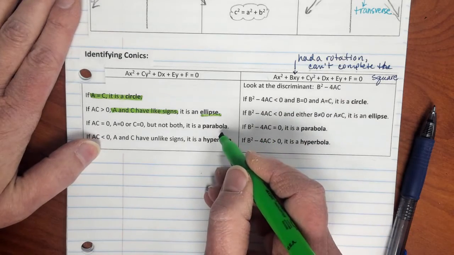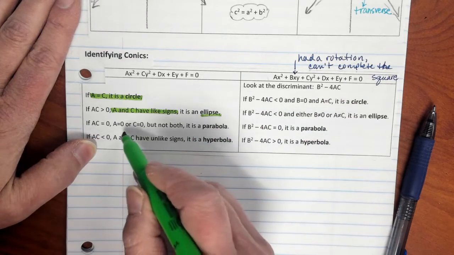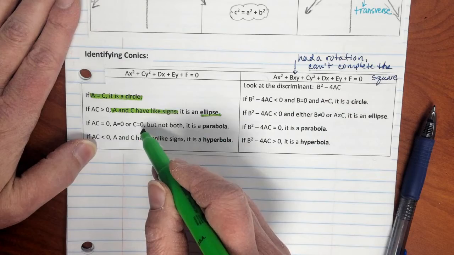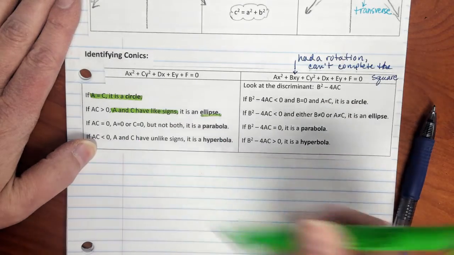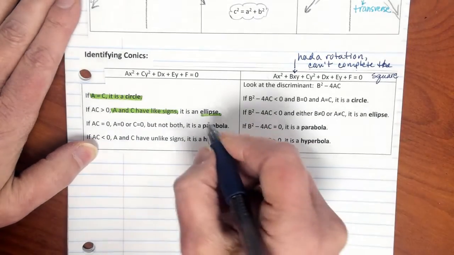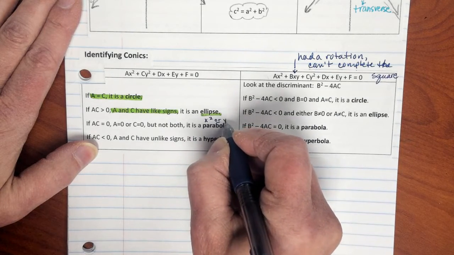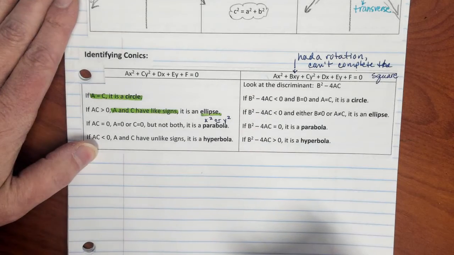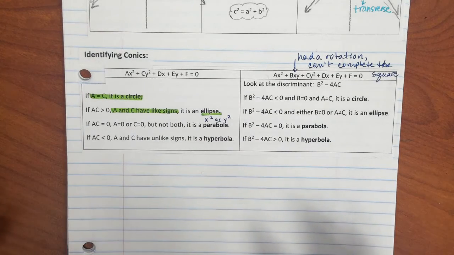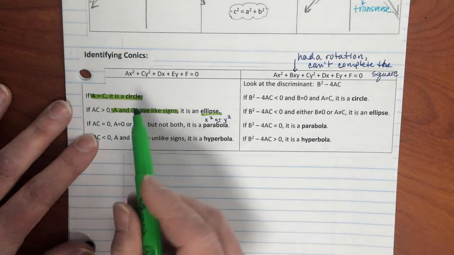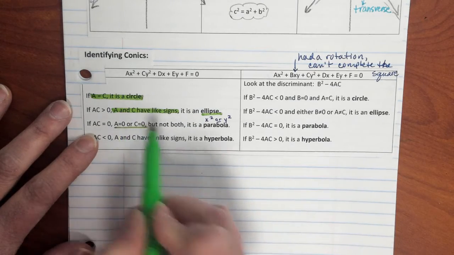If you have a parabola, then one of them is 0. Basically, if you have a parabola, you have an x squared or you have a y squared. So it's kind of nice. If you only have one squared, boom, it's a parabola. Okay? And you don't need to think about anything else.